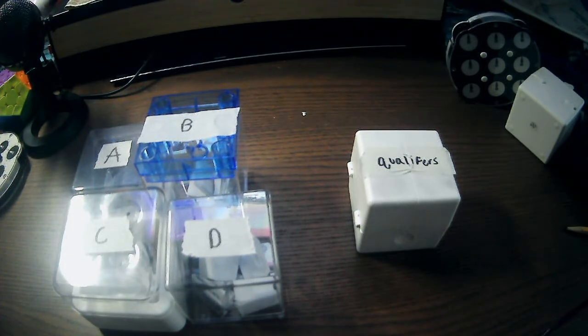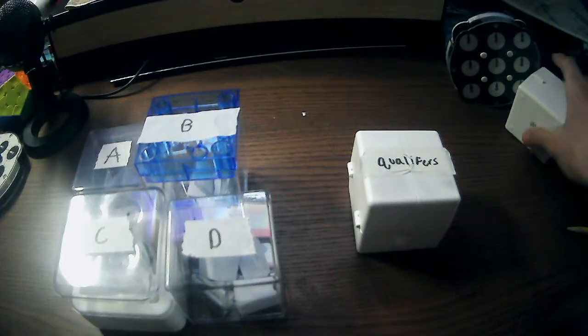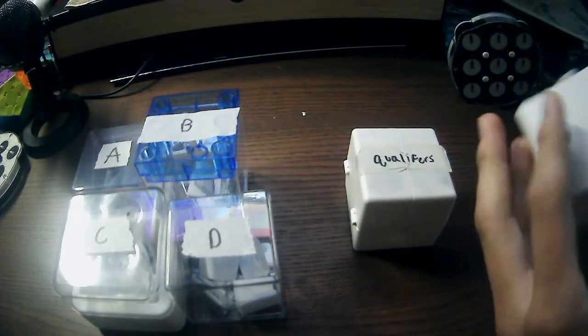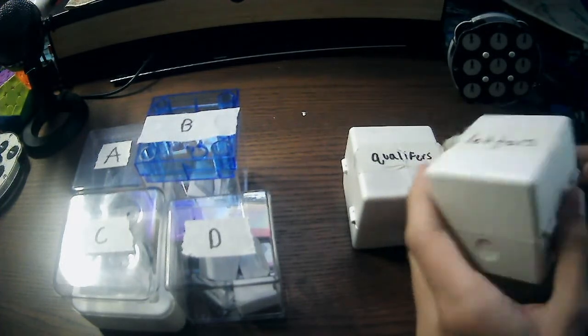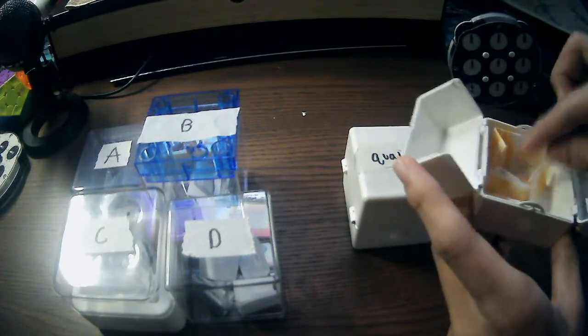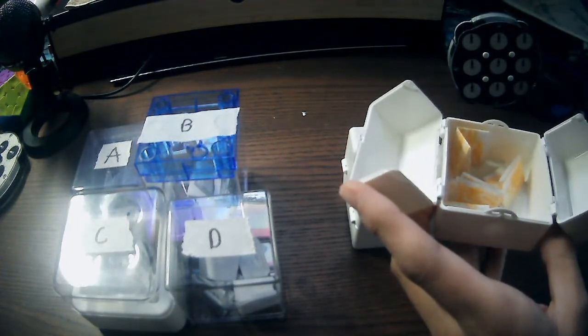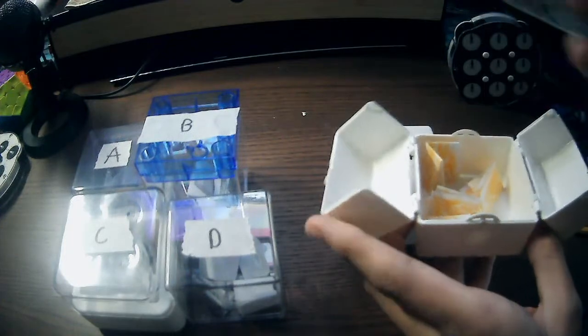A competitor's name will be selected from the pot. There will be another box to determine which group they go into, A, B, C, or D. So that is this box right here. It's labeled in red letters, and everything in here is A, B, C, and D.